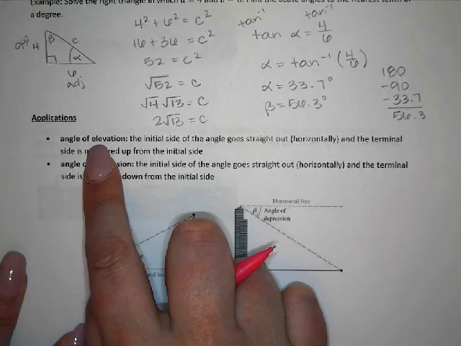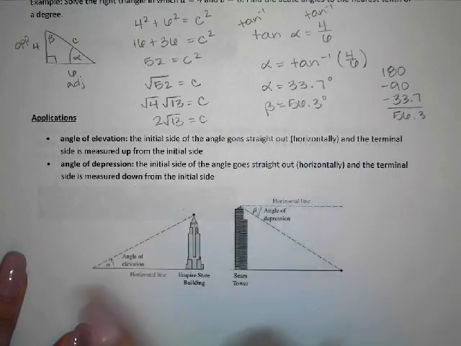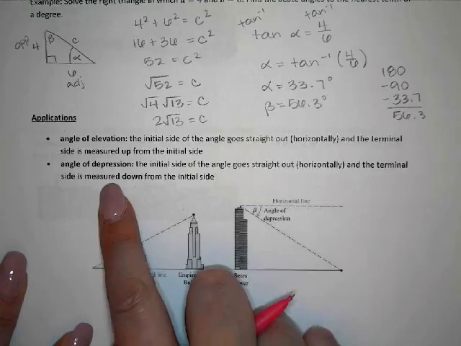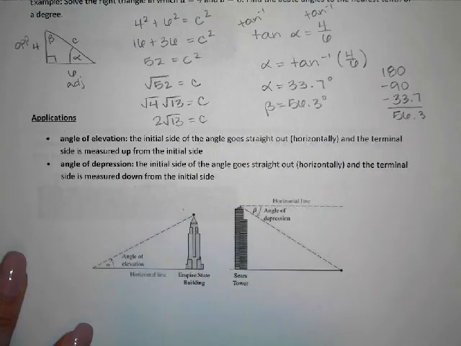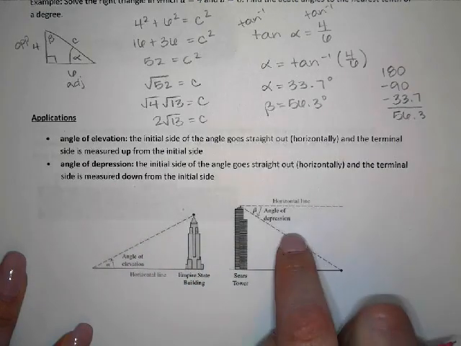Angle of depression tends to be a little bit counterintuitive, and a lot of students will end up drawing it wrong if they're not paying attention. So just be careful to watch out for that wording.